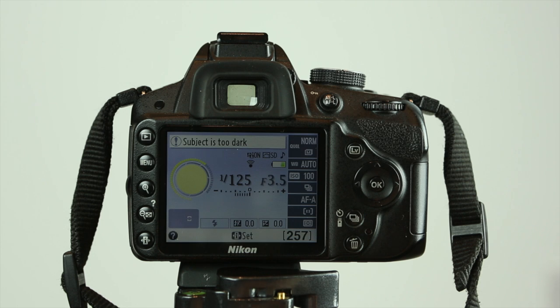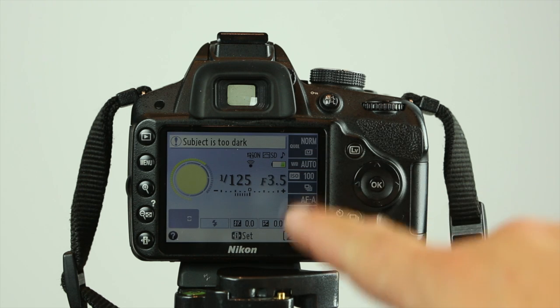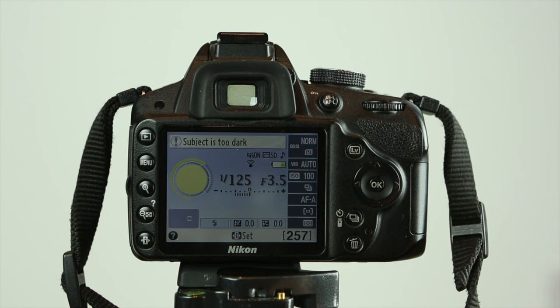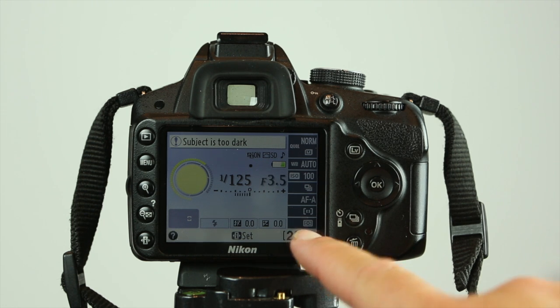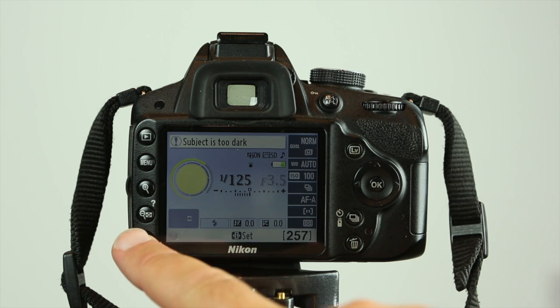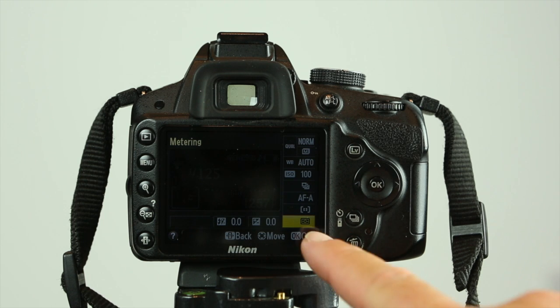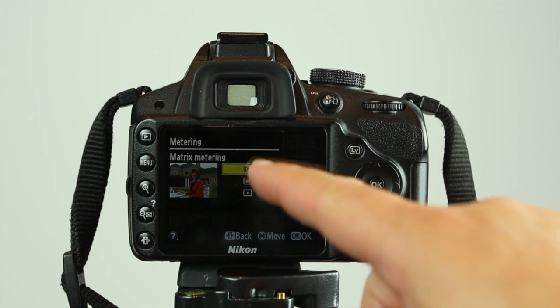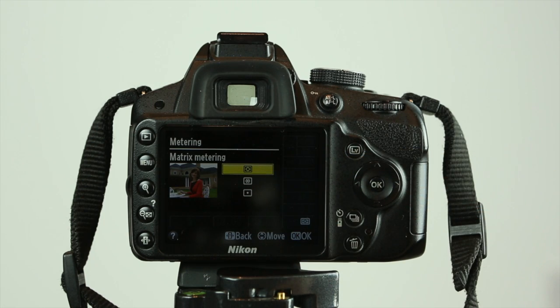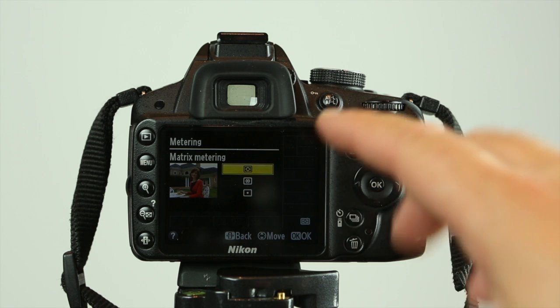So let's let this wake up. And down here on our display, this bottom one above the number of photos we've got left is the little symbol here for the metering. Now, if I press my information button, that's now highlighted, and so I can press the OK button, and I'm going into the menu.